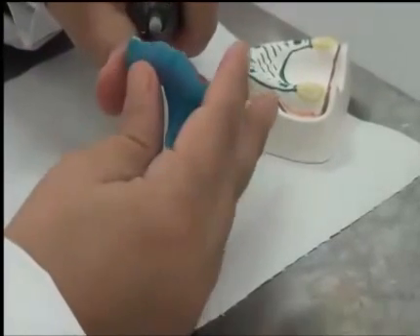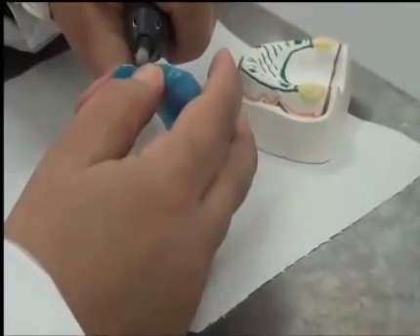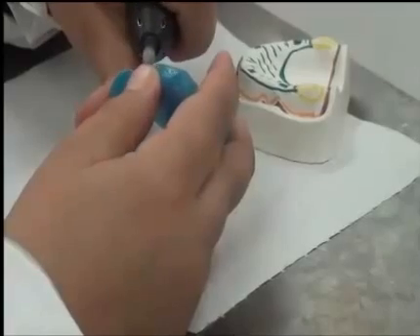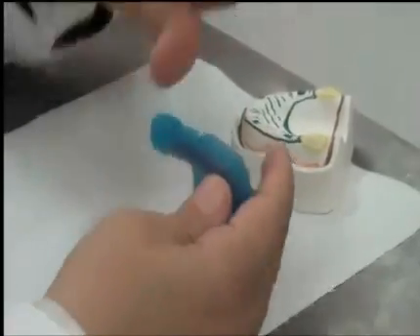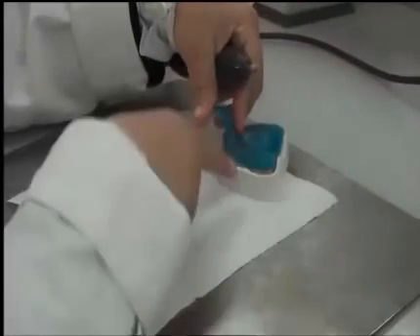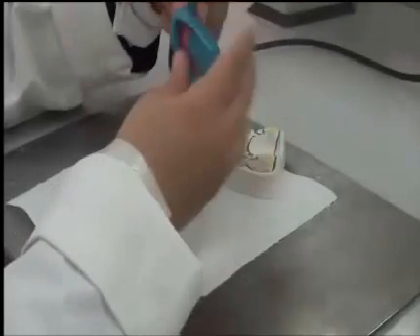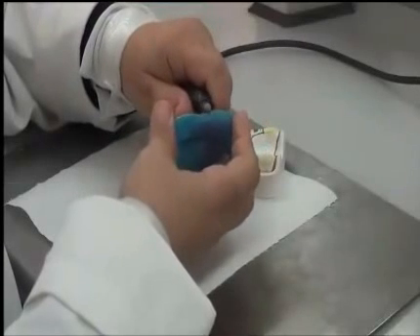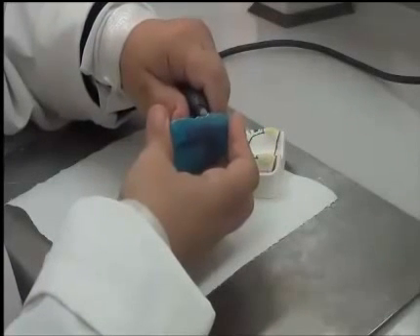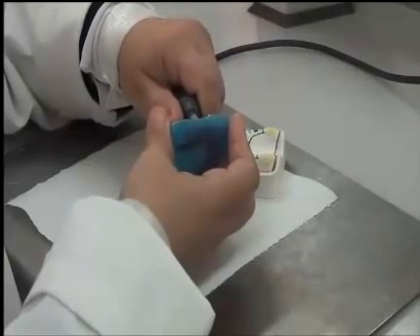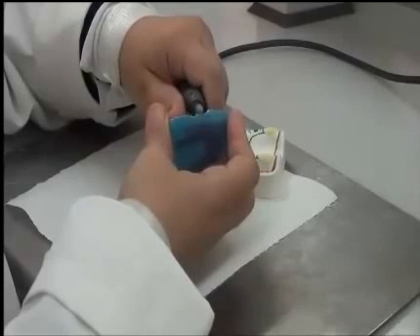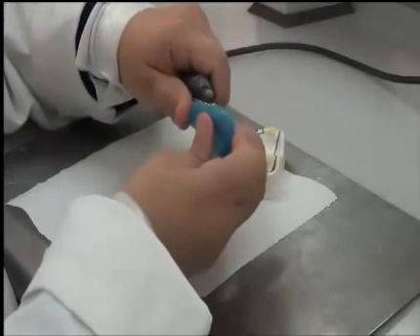In the areas where we have the frenum line, I open the notches. These are the areas where we have the frenum on the cast. If I place it now, you can see that for each frenum I should have a notch in the tray. So this is the frenum area, and this is the frenum area, so make sure that notches are clear in them.